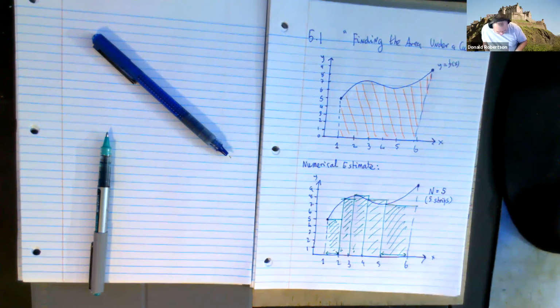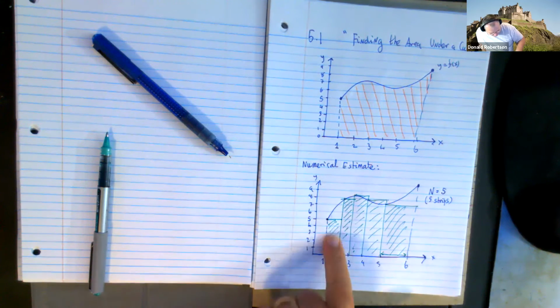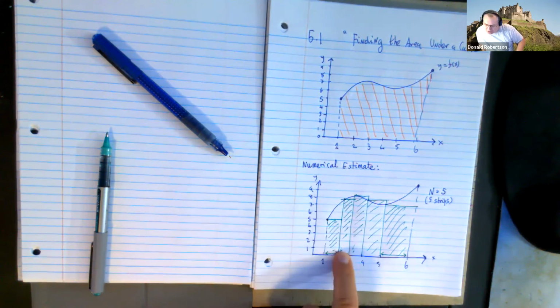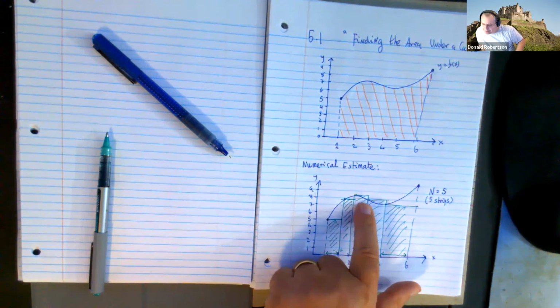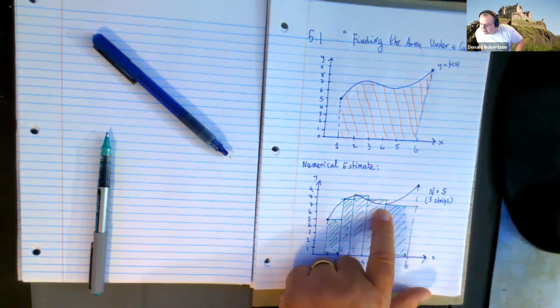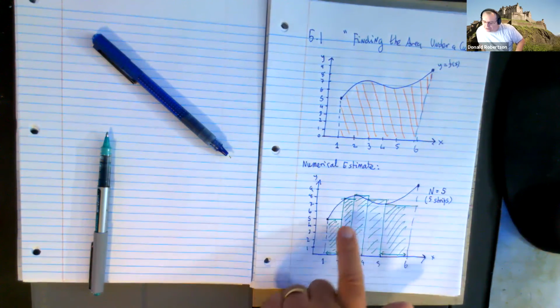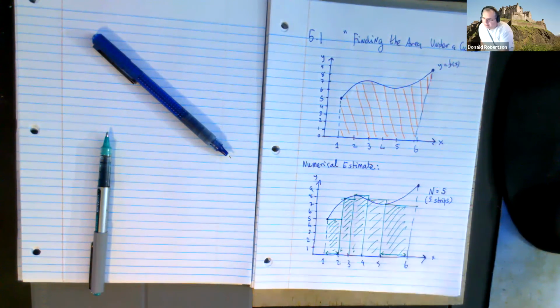Now, this first rectangle is a lot smaller than the real answer, and the second one is a bit smaller, but at least the third one's a bit bigger and the fourth one's a little bit bigger still. And then the last one is a bit smaller. Can you see how some of the small ones get a little bit compensated by a couple of the bigger ones? Not perfectly, but at least a little bit. So there's a kind of balancing going on here.